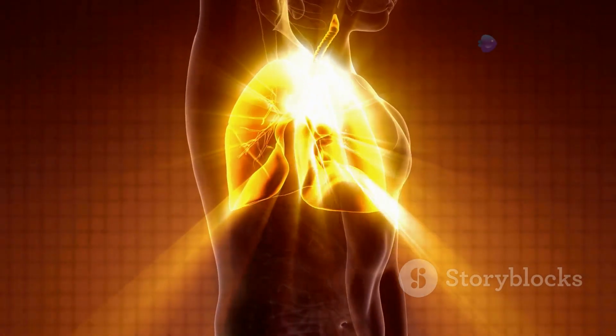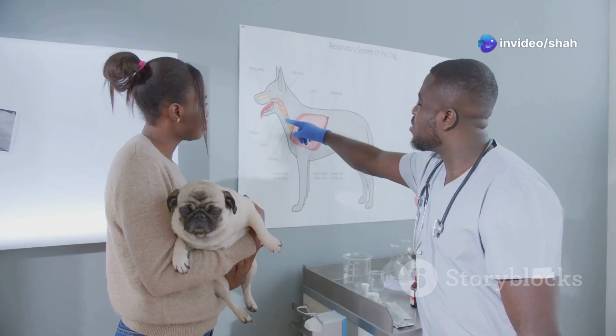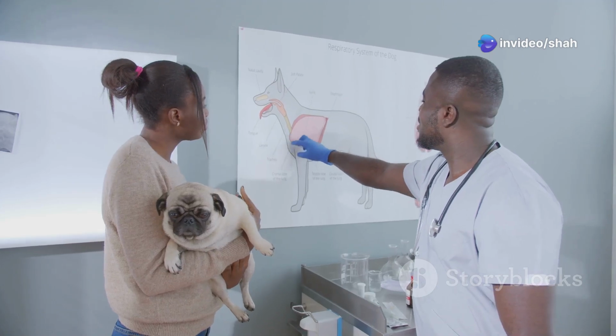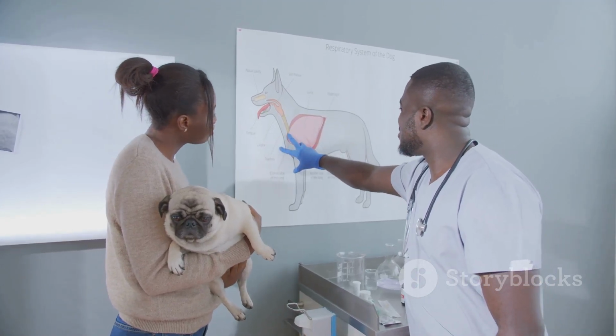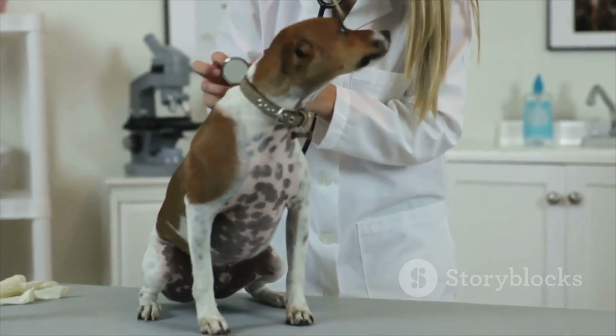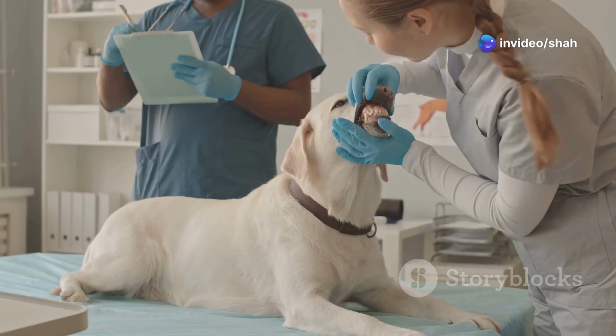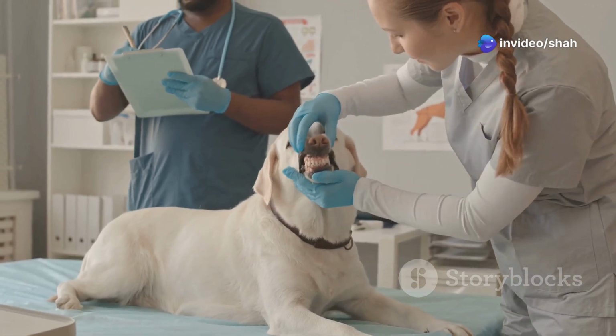Residual volume, or RV, is the air that remains in the lungs after maximum exhalation. Total lung capacity, TLC, is the maximum lung expansion, about 15 milliliters per kilogram in dogs. Vital capacity, VC, is the maximum air exhaled after a full inhalation. Lastly, functional residual capacity, FRC, is the air left in the lungs after passive expiration.